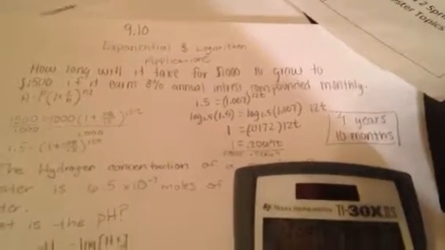And there are other parts of 9.10 which involve the Richter scale, which are very simple. You just follow the same steps. You plug it into a different formula, and you plug it in your calculator, and that's all you really need to know for 9.10.